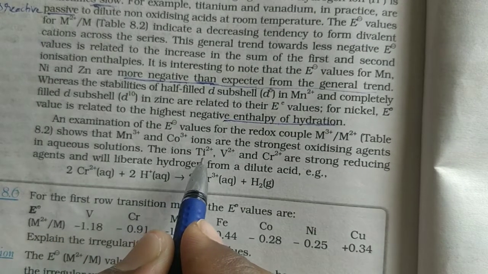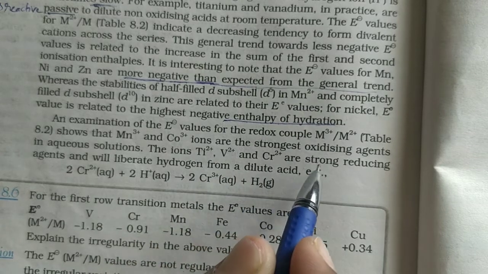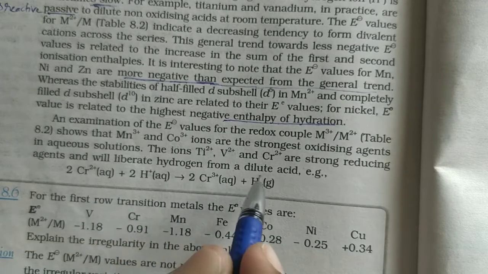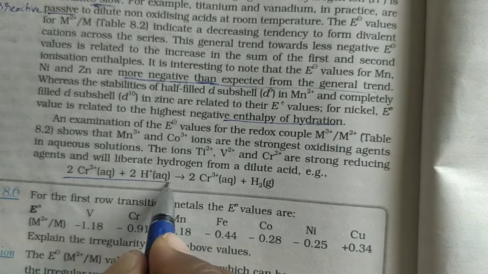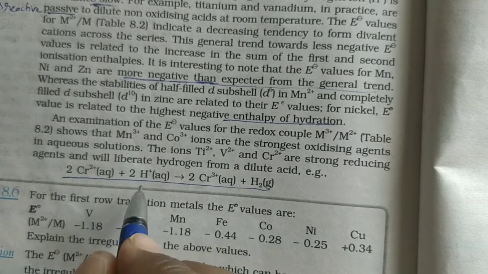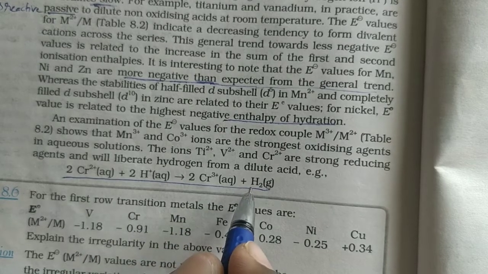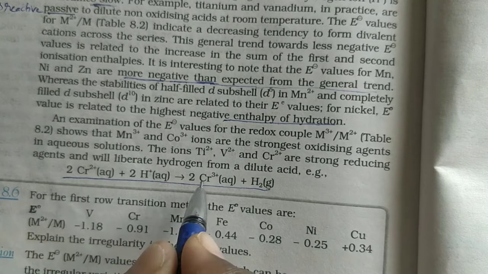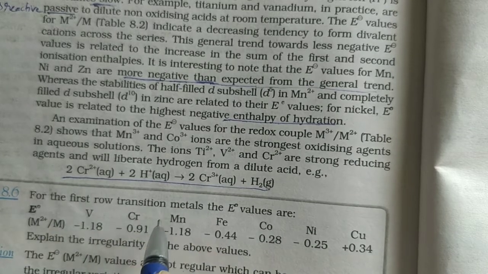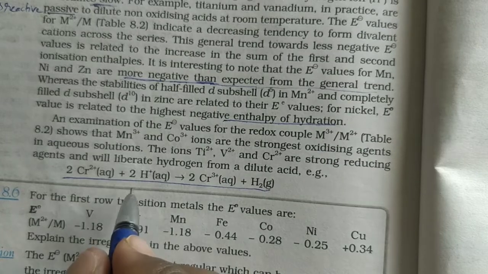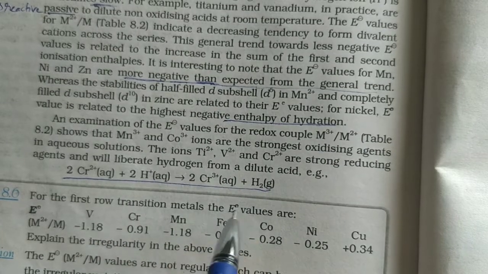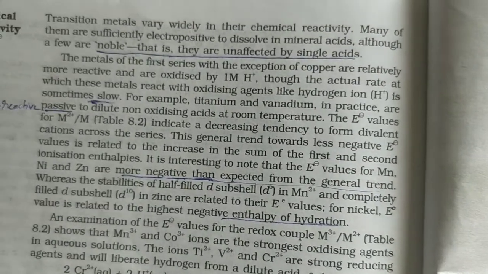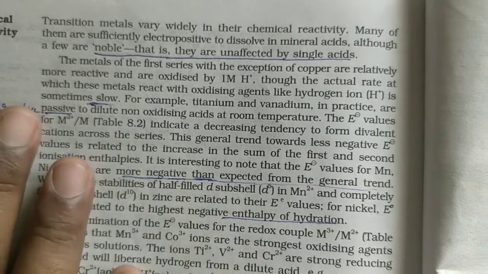The ions Ti+2, V+2 and Cr+2 are strong reducing agents and will liberate hydrogen from a dilute acid easily. 2Cr+2 plus 2H+ gives rise to 2Cr+3 plus H2. Cr+2 is converted to Cr+3, an increase in oxidation number, which is called oxidation. H+ will undergo reduction to form H2. That is about chemical reactivity and E0 values.